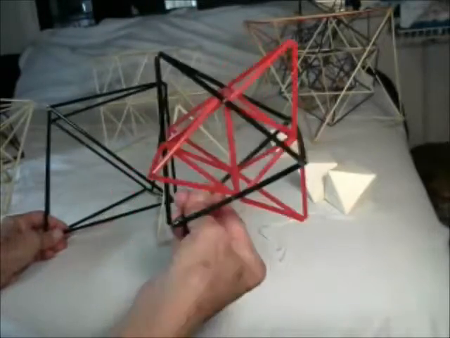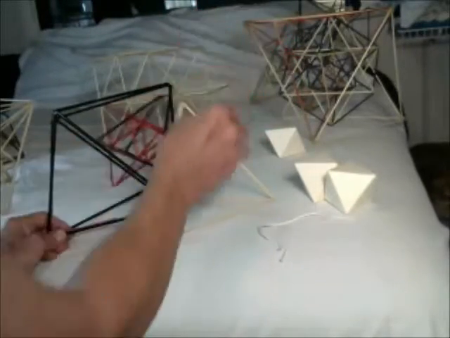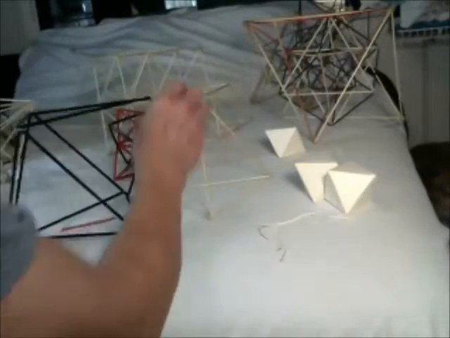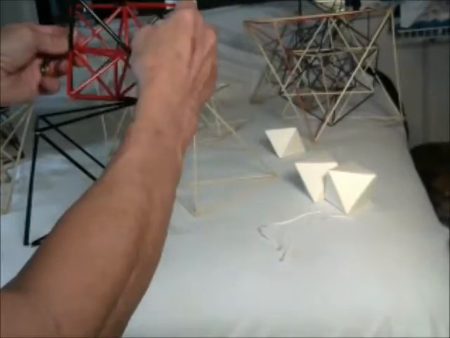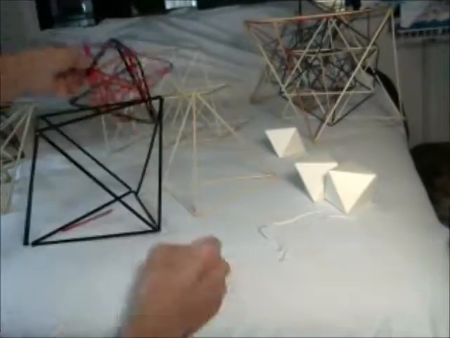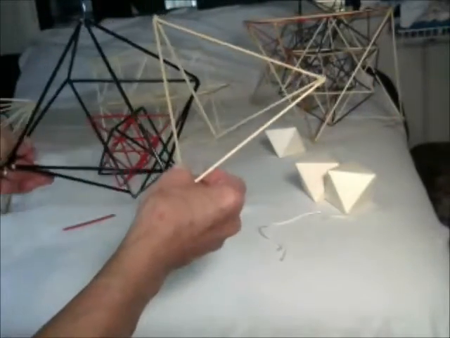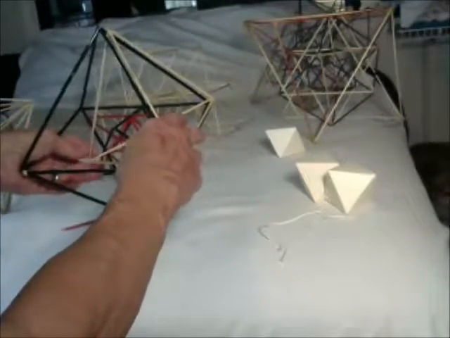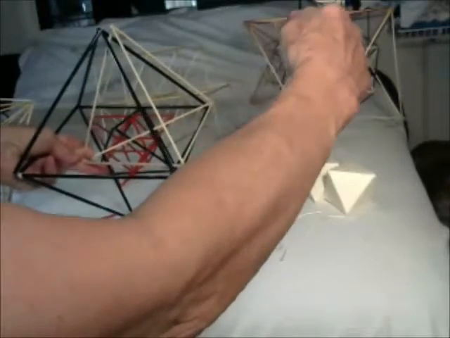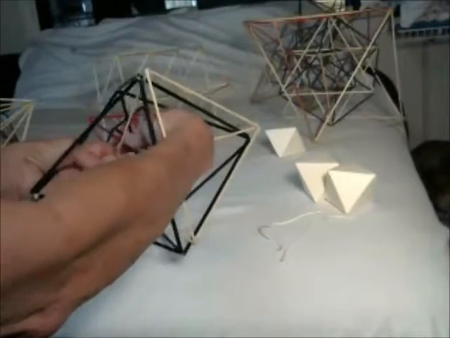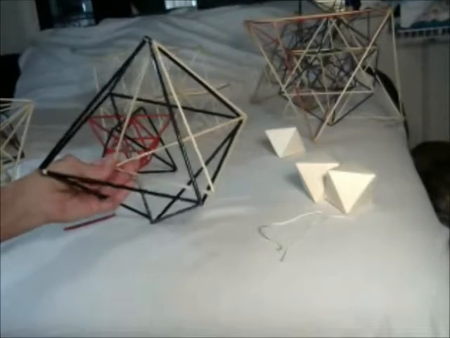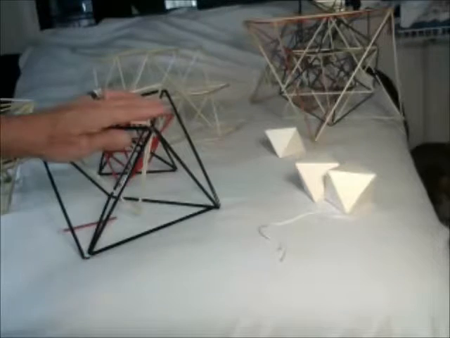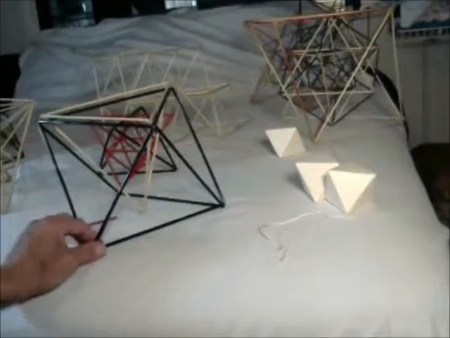All right, there it is. Now if we take each one of these tetrahedrons and push it through to the other side, it would be like this. We've taken the point and we've gone boom, and we've pushed it right into the octahedron. And I showed you this before in another video.